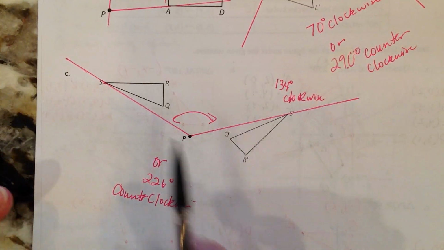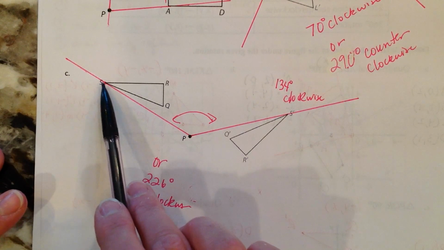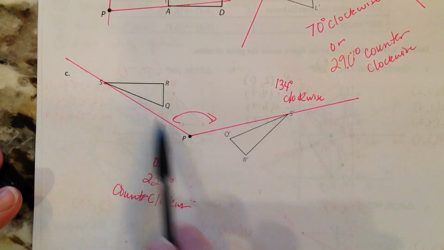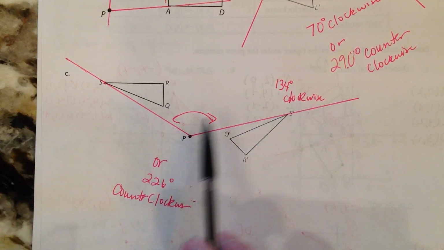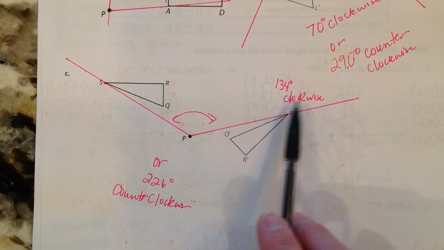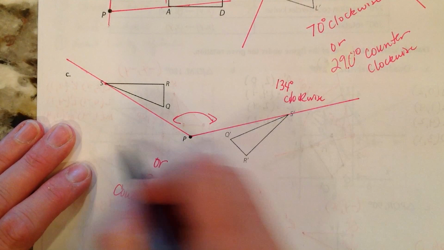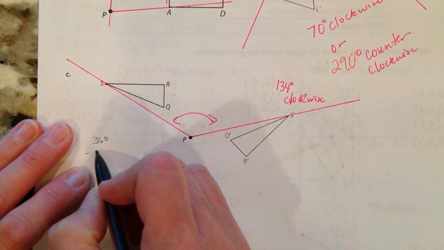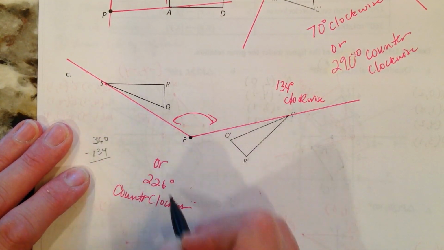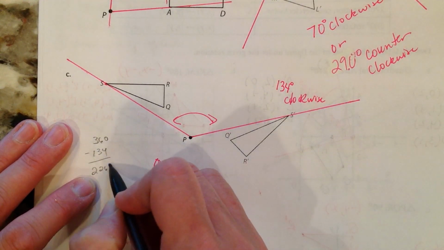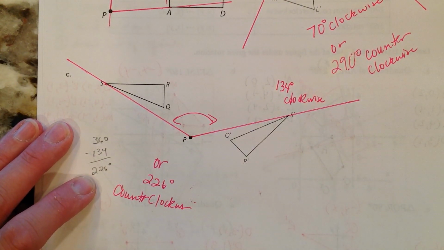So when I did my drawing here, I chose point S and drew my rays, used my protractor, and I got a 134 degrees clockwise turn going this direction. Or if you take 360 and subtract 134, it is a 226 counterclockwise turn.